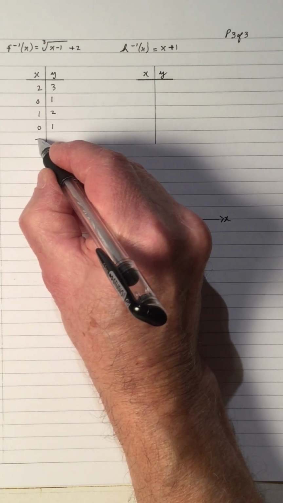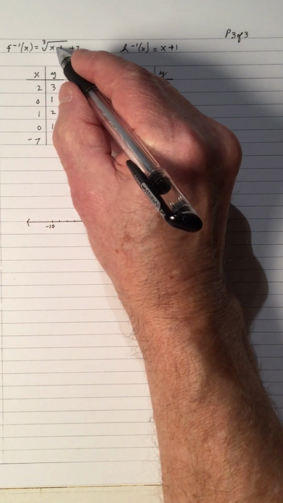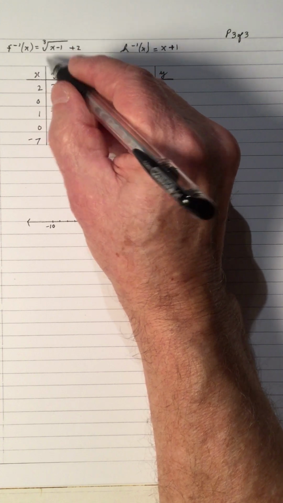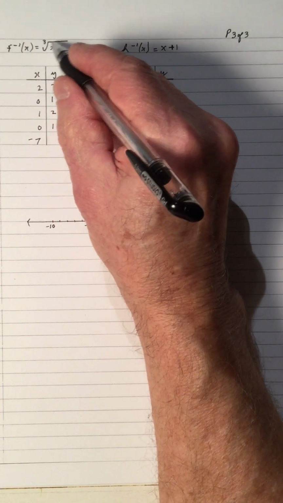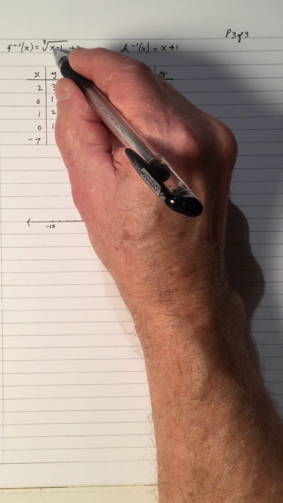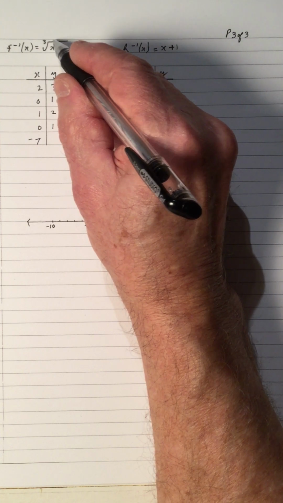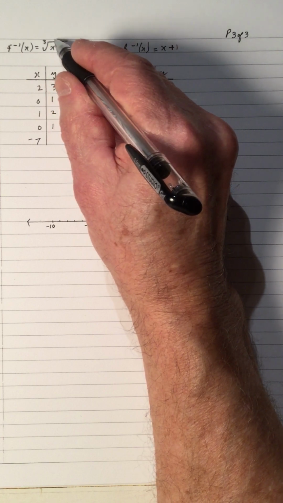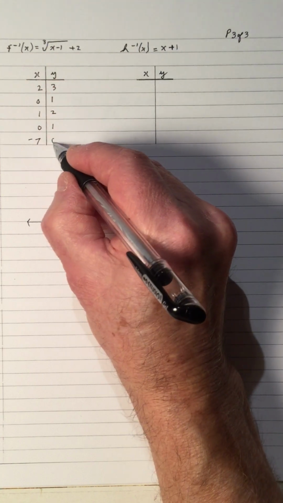And we put a negative 7. Why that? Because I need the cube root of negative 8, a perfect cube. So I need a negative 7. Negative 7 minus 1 is negative 8. The cube root of negative 8 is negative 2. Negative 2 plus 2 is 0.